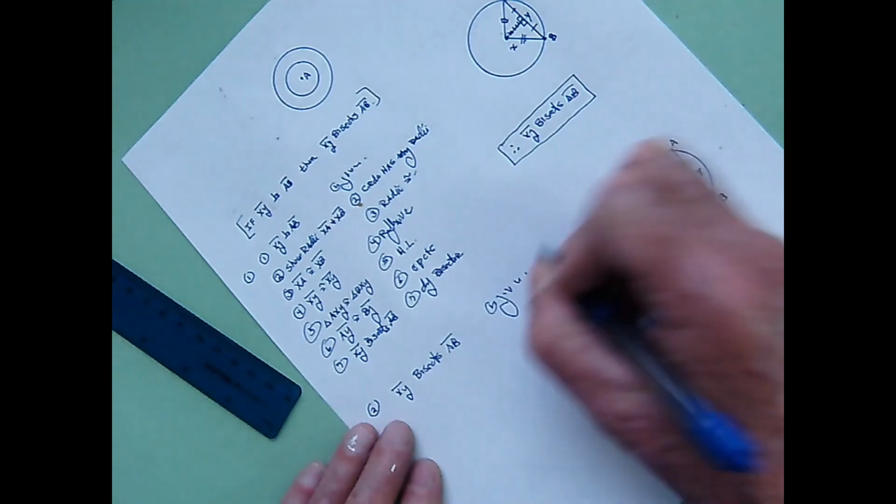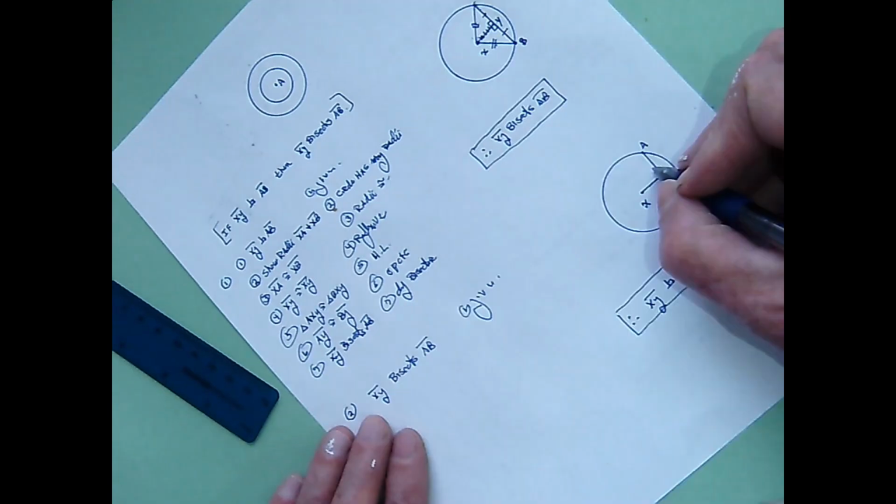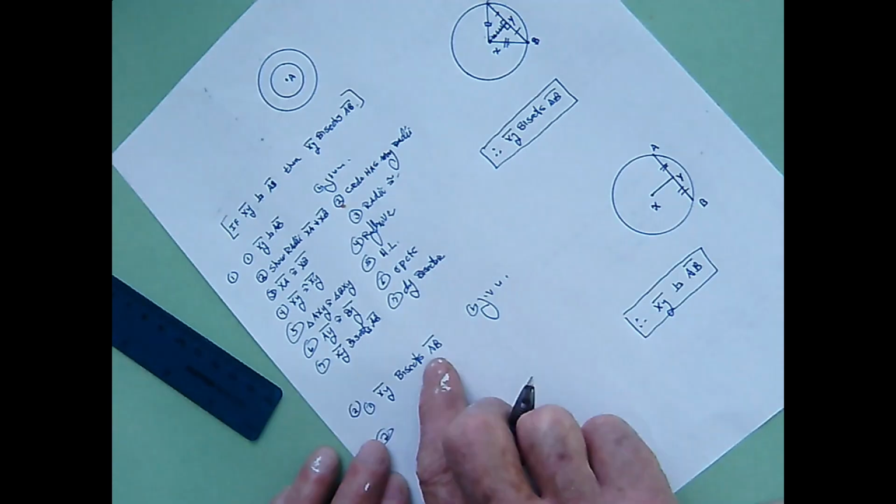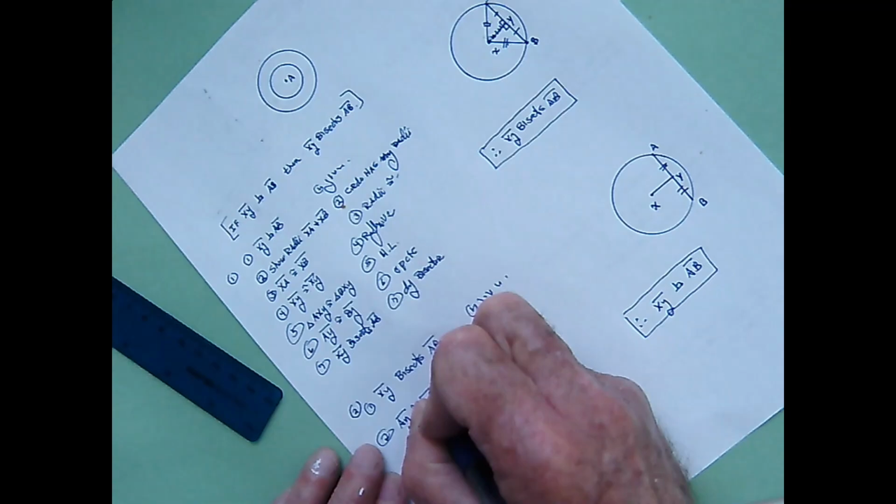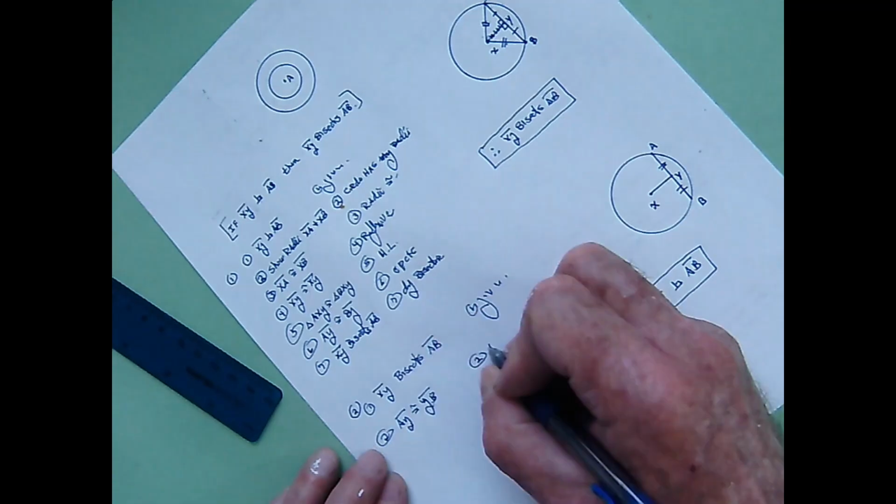So we know that XY bisects AB. That makes me think that these segments would be congruent. I'll call this statement 1, and here comes statement 2. If XY does bisect AB, then AY is congruent with YB, because that's what happens when you bisect something. We get cut in two congruent parts. Statement 2 must say definition of bisect.